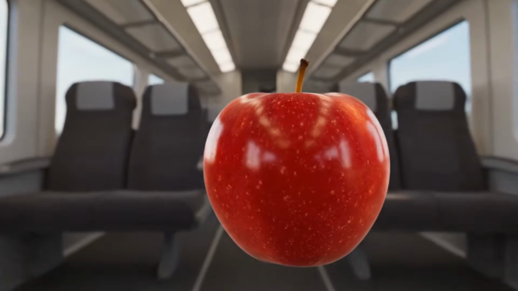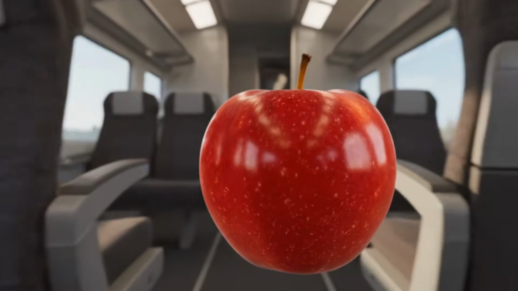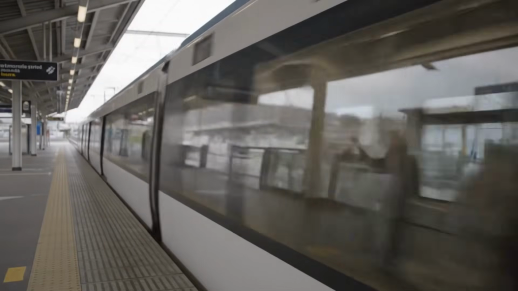If someone throws an apple inside a moving train, both a passenger and an observer on the platform see the same change in the apple's speed, so Newton's laws hold in both frames.